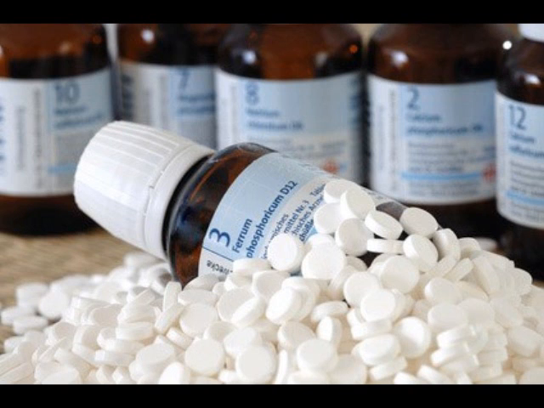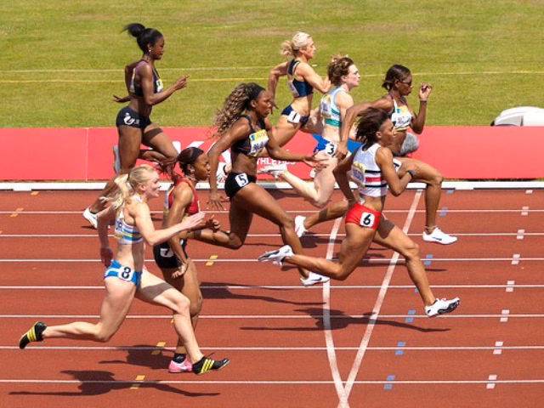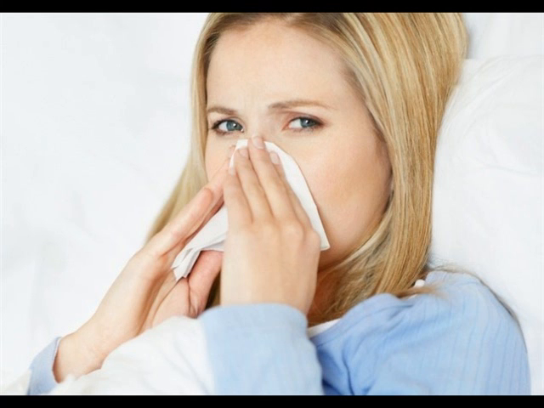Another highly beneficial salt is ferrum phosphoricum, or iron phosphate. Ferrum phos is often used by athletes. It's especially effective in reducing inflammation during exercise and recovery time after exercise. It's also highly effective in treating symptoms of cold and flu.